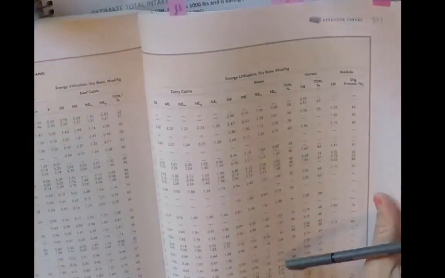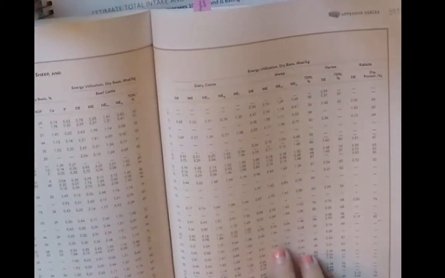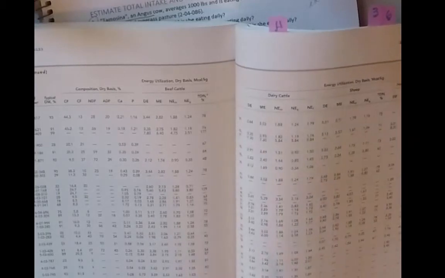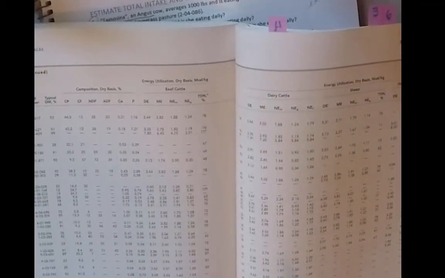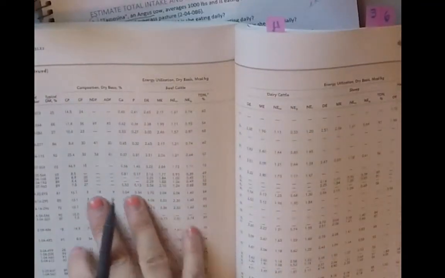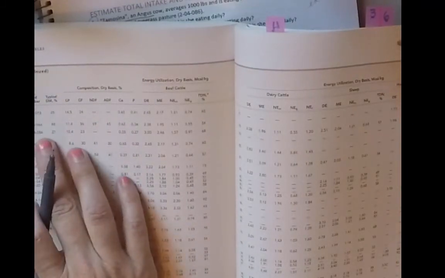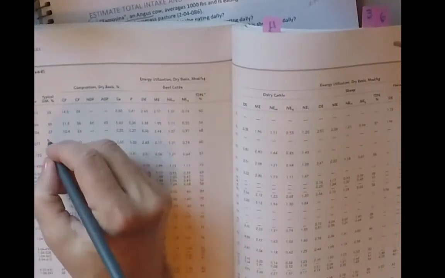So that's going to kind of help make sure we get the right one. And what I'm going to do is kind of flip the page until we get to ryegrass. Rye fresh, nope, I want ryegrass. Alright, 20486.